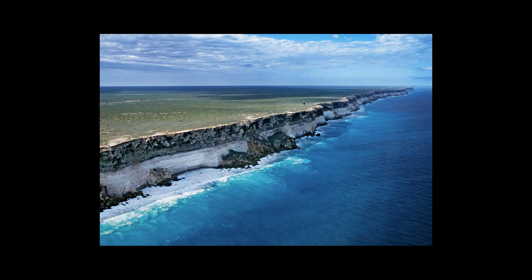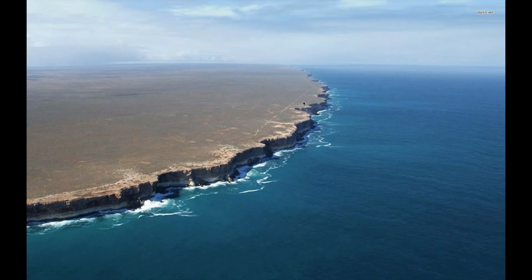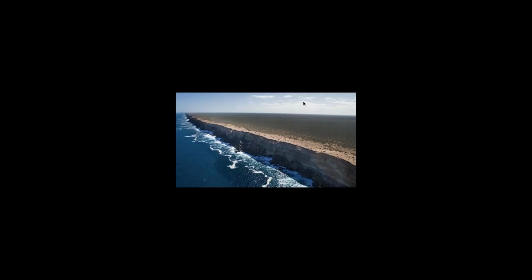So a couple different looks here at the flatness of it. And could it be due to some high-tech resurfacing effort? Certainly could. Resetting civilization or whatever. Any number of possibilities. Flat.